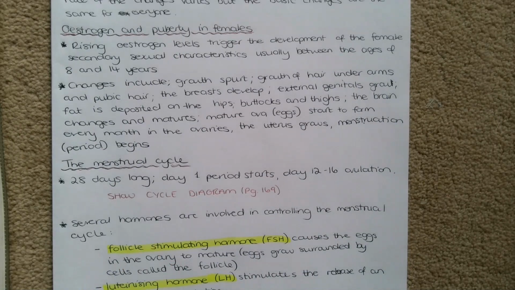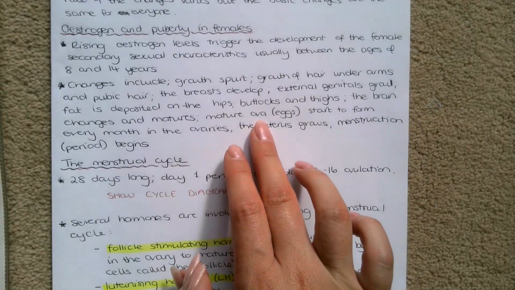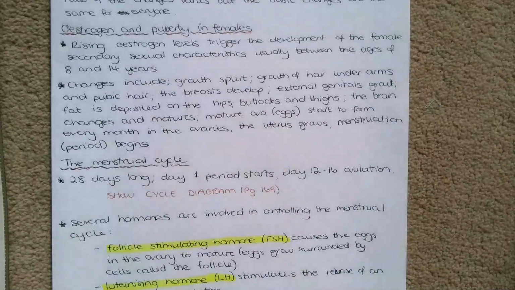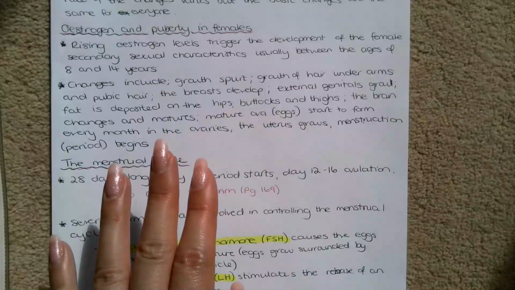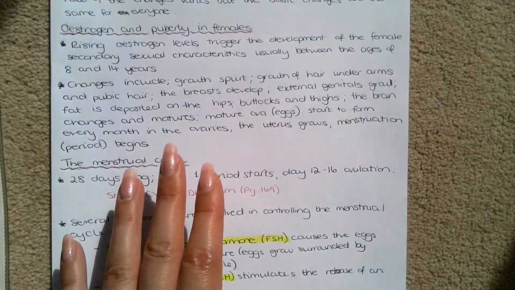These changes include a growth spurt, growth of hair under the arms and pubic hair, the breasts develop, external genitals grow, fat is deposited on the hips, buttocks and thighs, the brain changes and matures, mature ova, so ova is plural for ovum, which are eggs, start to form every month in the ovaries, the uterus grows and menstruation begins, so the period starts. So they're the changes that are caused by estrogen in females.